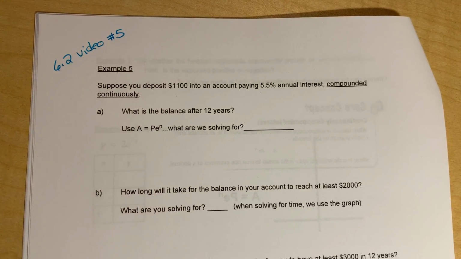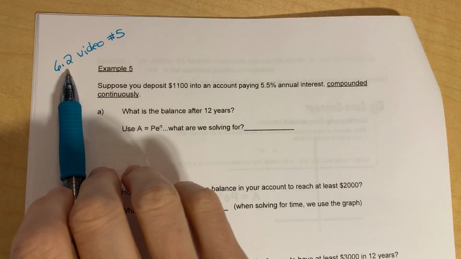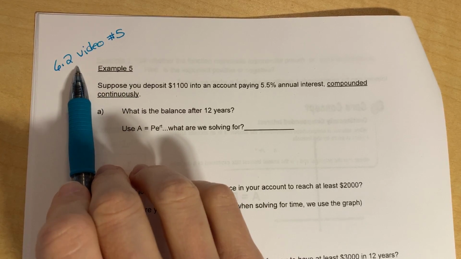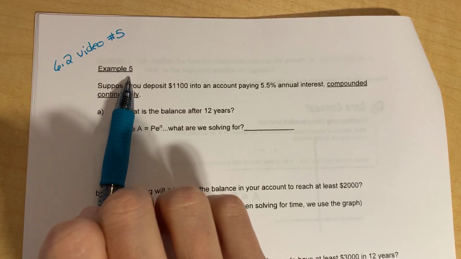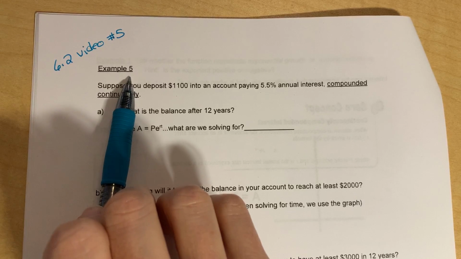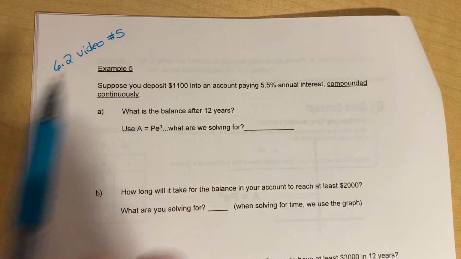Hi Algebra 2 students, this is video number 5 for lesson 6-2. So we're going to do example 5 and hopefully maybe example 7.